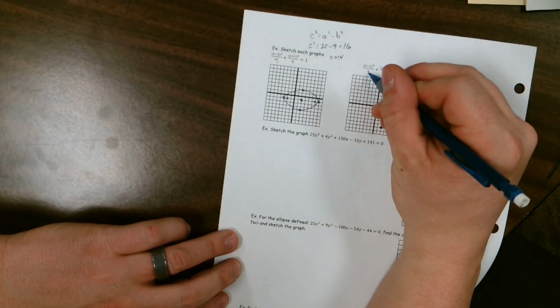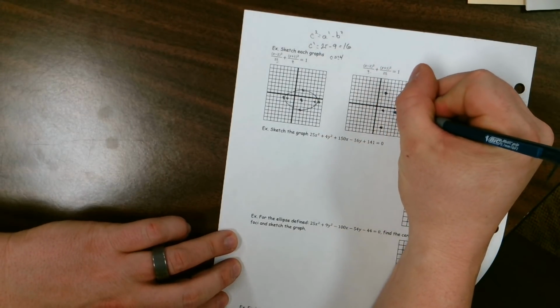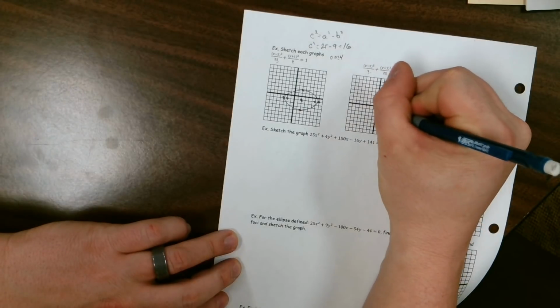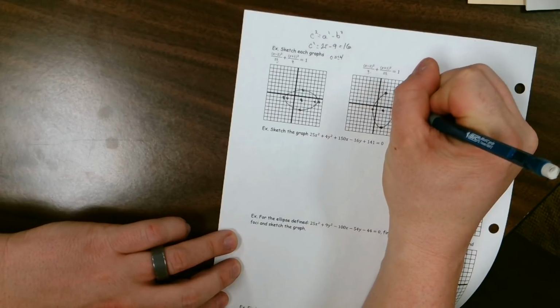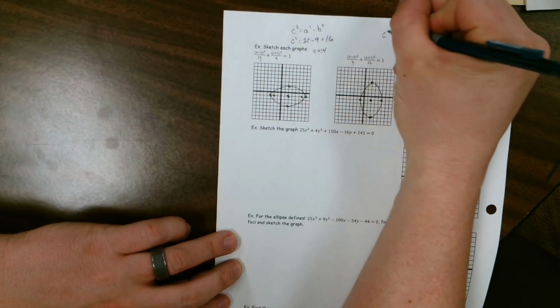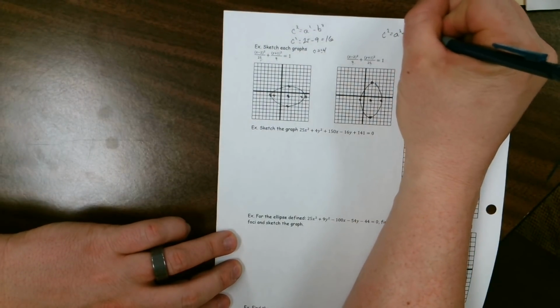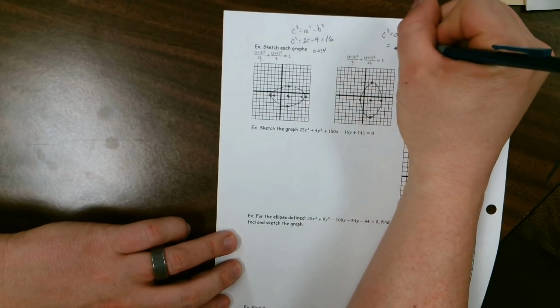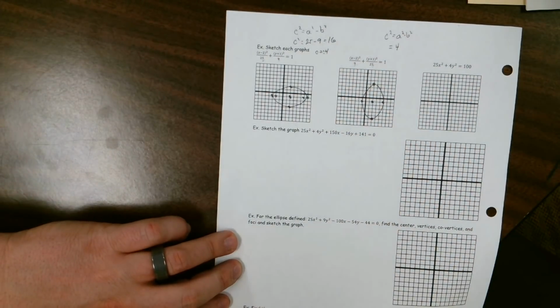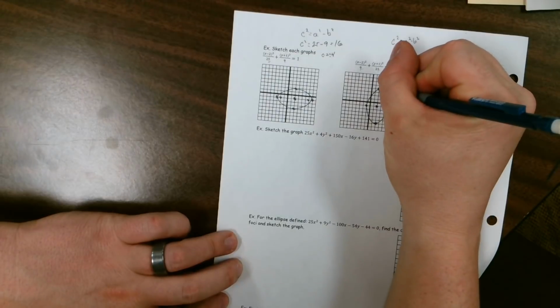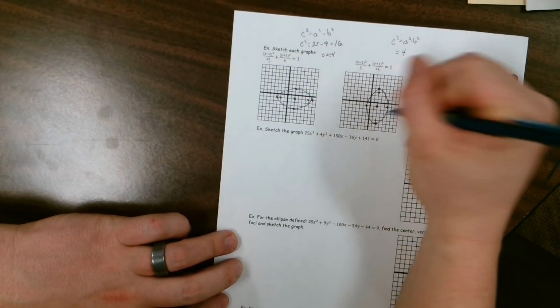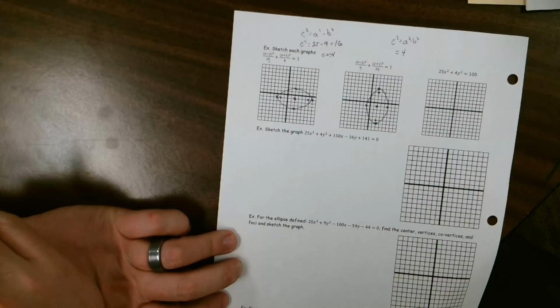And my minor axis is going to be horizontal. It's going to be right 3, left 3. And because the a value and the b value simply switched, it's really easy to find the same exact foci. They're going to be up 4 and down 4 from the center along the major axis.